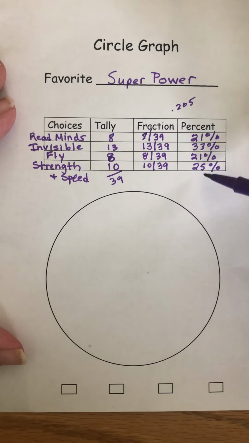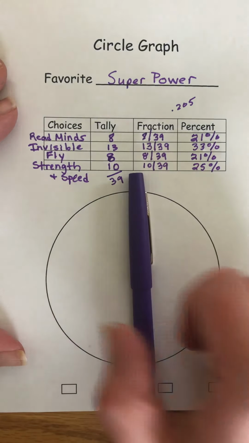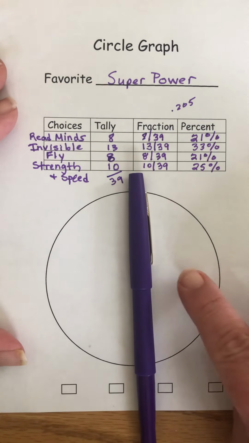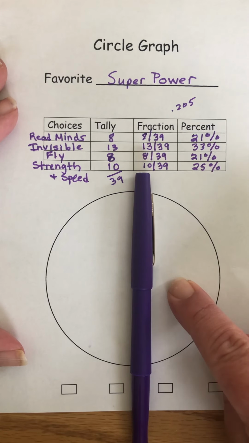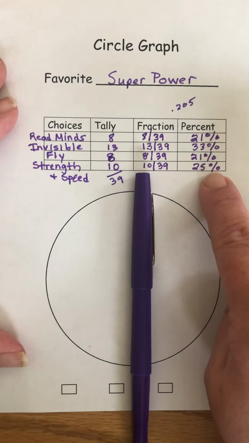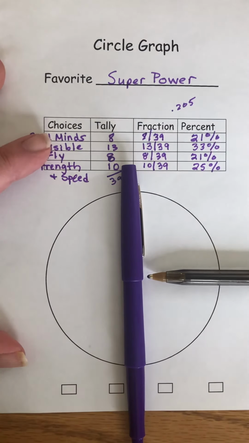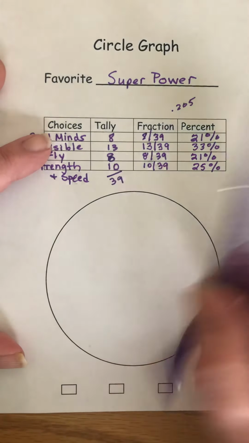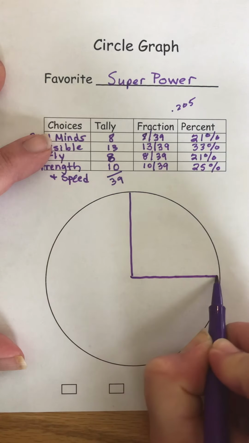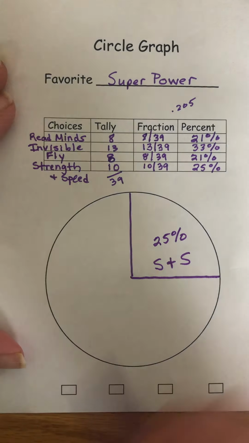All right, so when I go to create this, this is what I do. I look and see which one of these would be easy to visualize on a circle graph. And I'm like, okay, 25% would be. And here's why. If I took that circle graph and cut it in half, what would each of these portions be? It's not quite in the middle, but close enough. This would be half, which is 50%. I don't want a 50%, but I want a 25%. So if I take that half and cut it one more time, wouldn't this be 25%? Yes. So I'm going to go ahead and create that. 25%, which is strength and speed. We'll just say S and S. So this one is done.